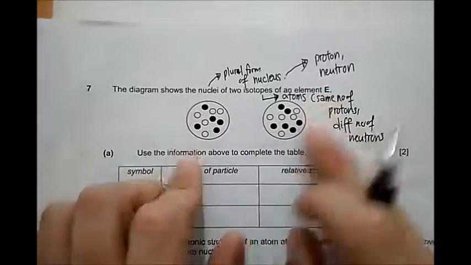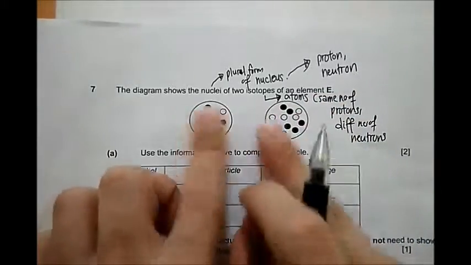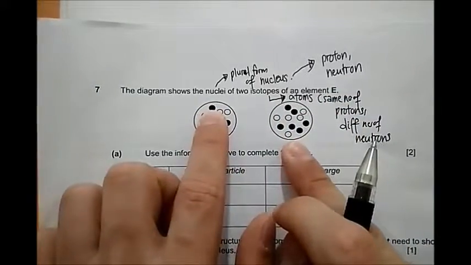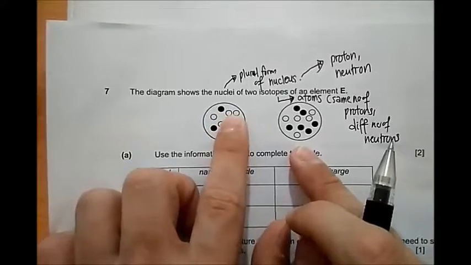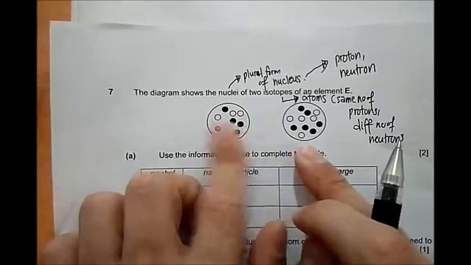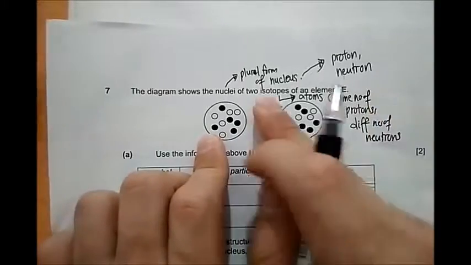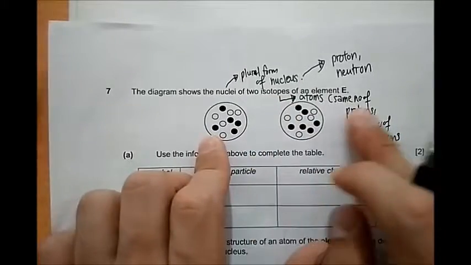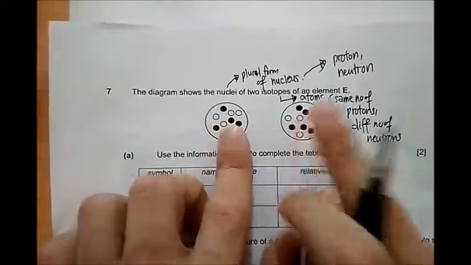So let's look at the subatomic particles inside. There's a black colored circle and a white colored circle, but we do not know which one is the proton and which one is the neutron. However, since they are isotopes, the number of protons must be the same. So I'm going to count.